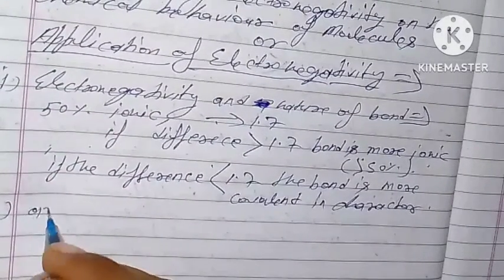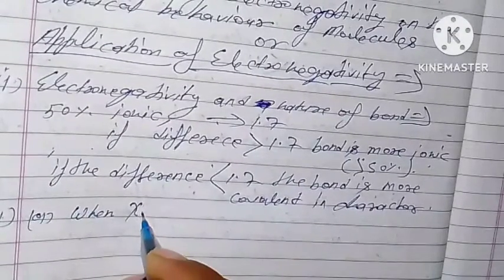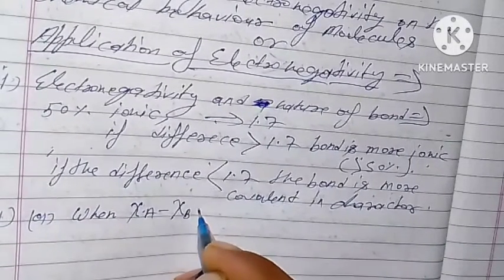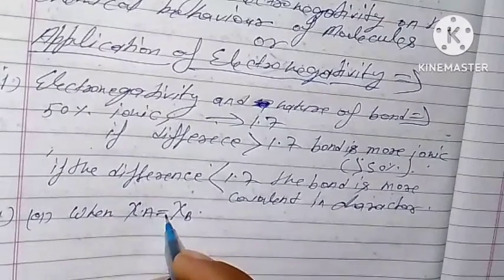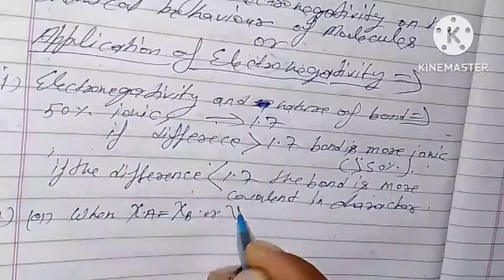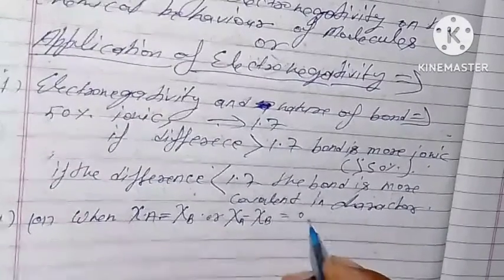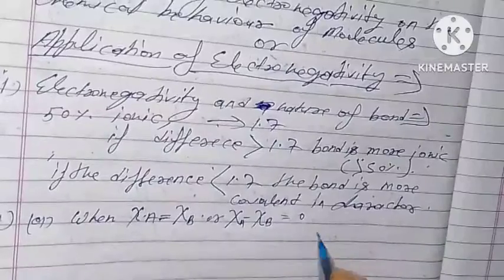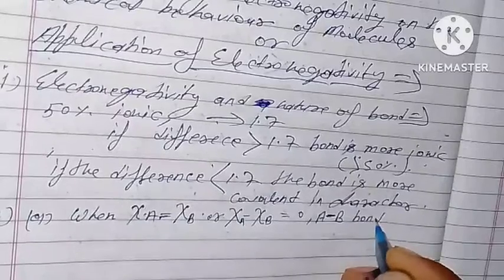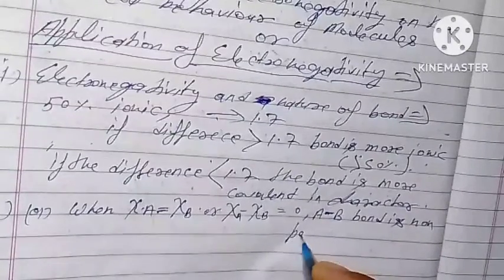Point A: when chi A minus chi B equals 0, the AB bond is non-polar covalent.